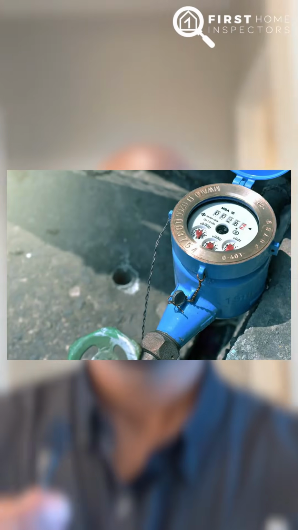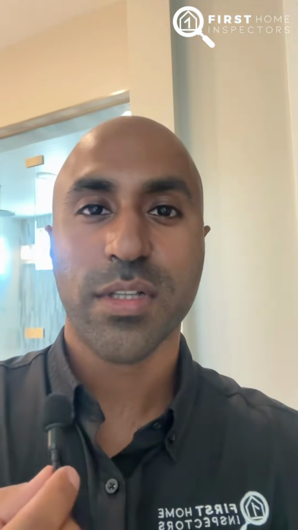So with everything turned off, the water meter should be still. If it's still moving, that means water is being used somewhere. Sometimes it's a simple leak like a running toilet. Other times it can point to a hidden leak that may require further investigation.